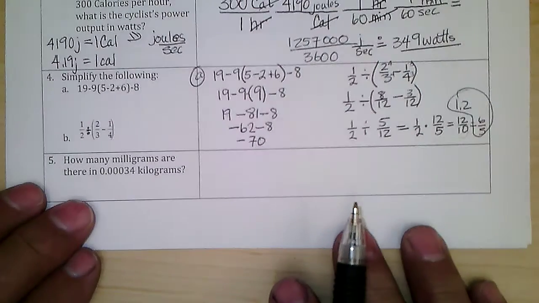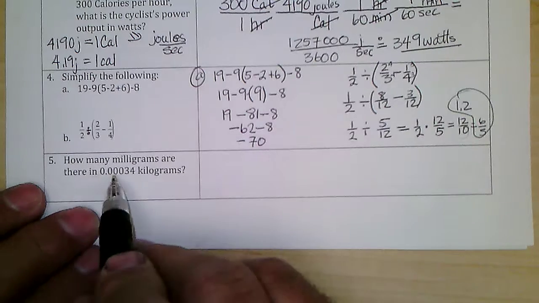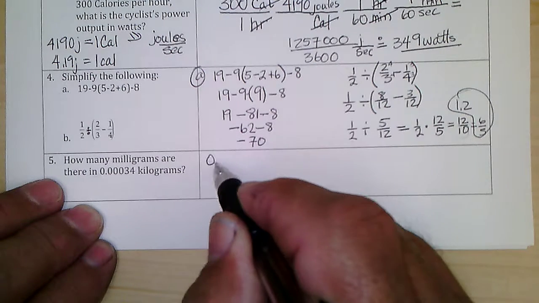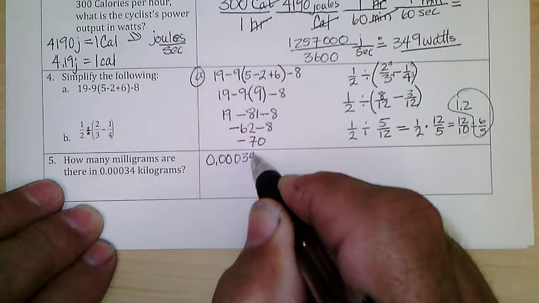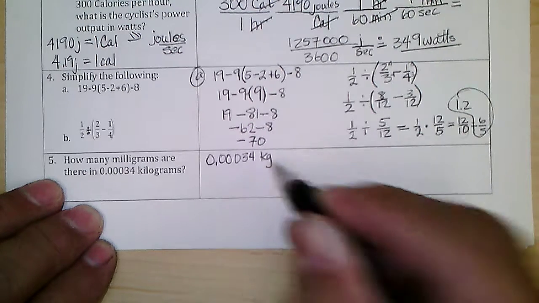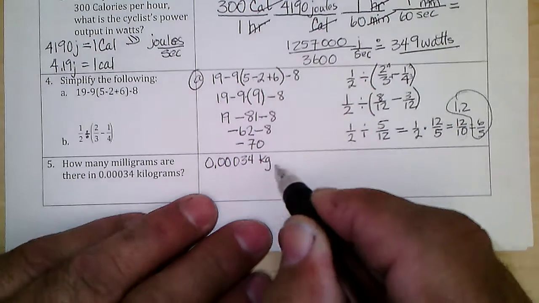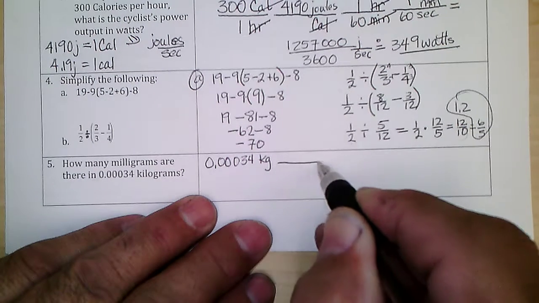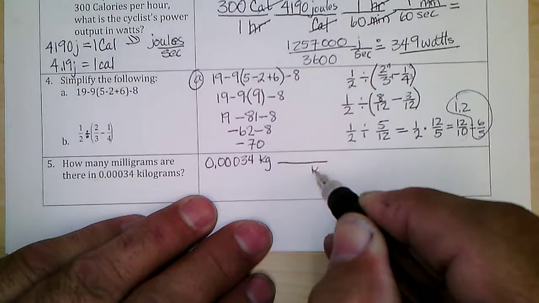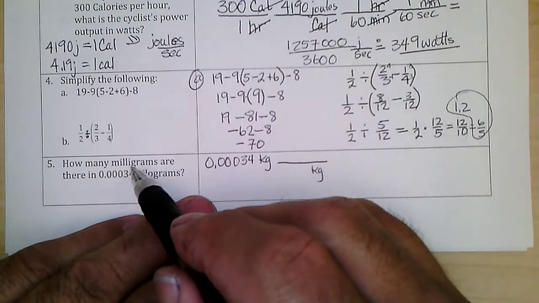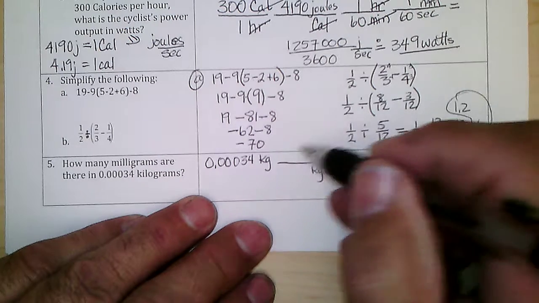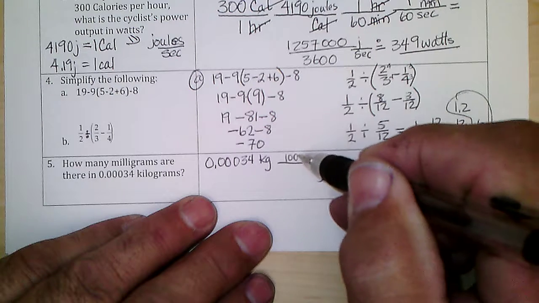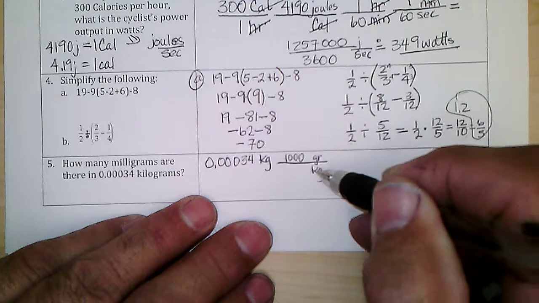Number 5. So we have 0.00034 kilograms, and kilograms, we're headed towards milligrams, so we have to go to grams first, and there's 1,000 grams in a kilogram.